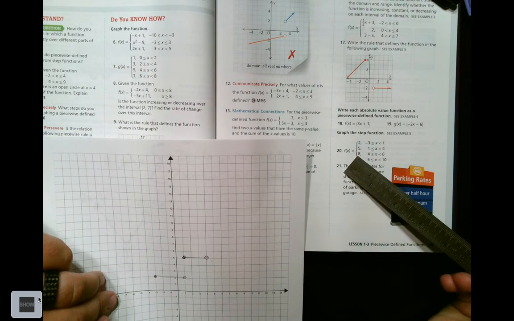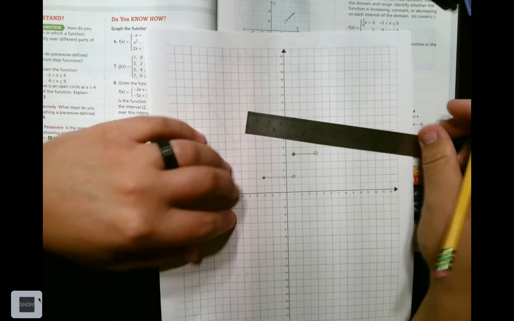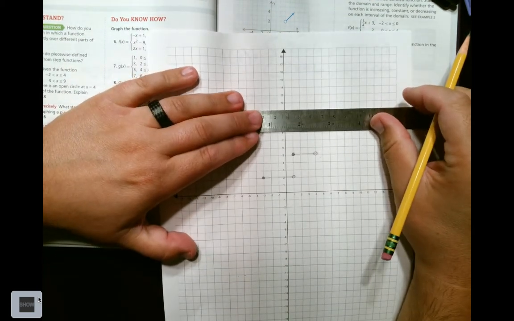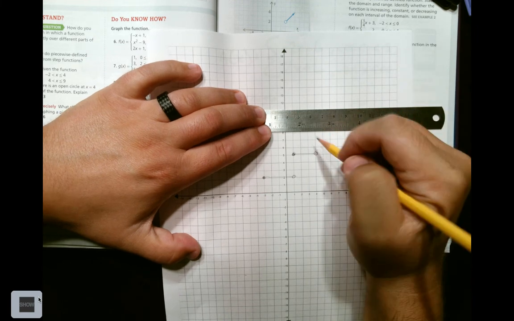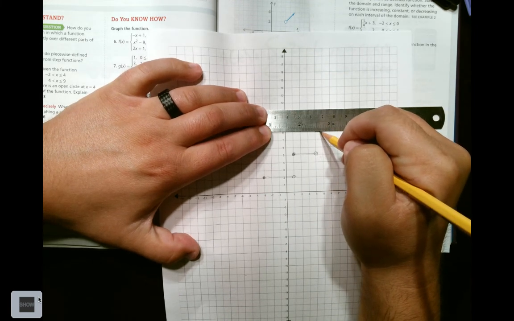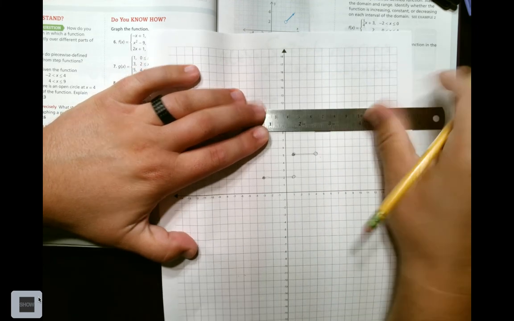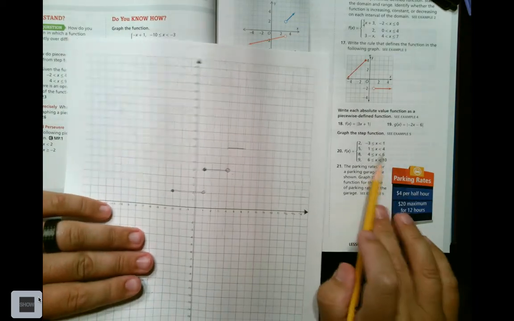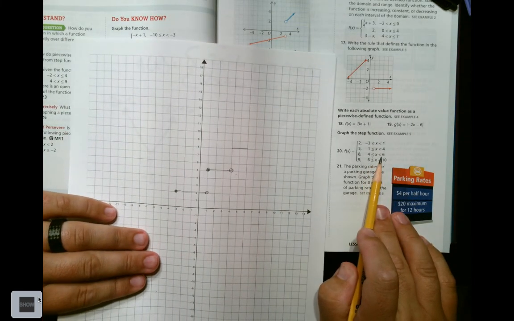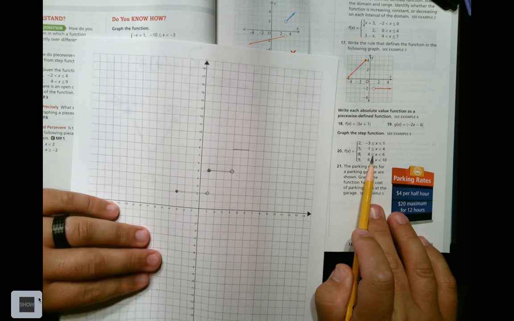Third line, 8 from 4 to 6. So 8 from 4 all the way up to 6. And at 4, it's closed. At 6, it's open.